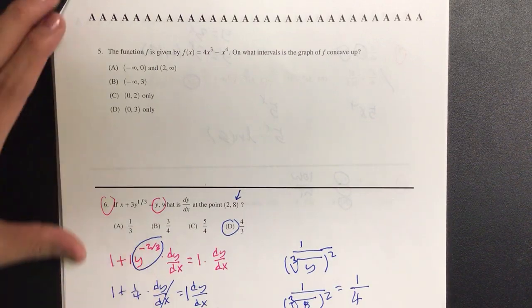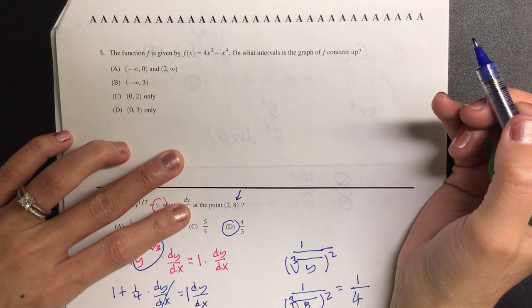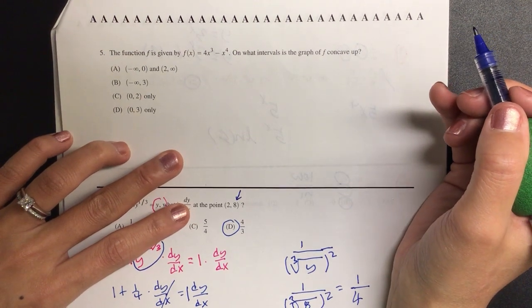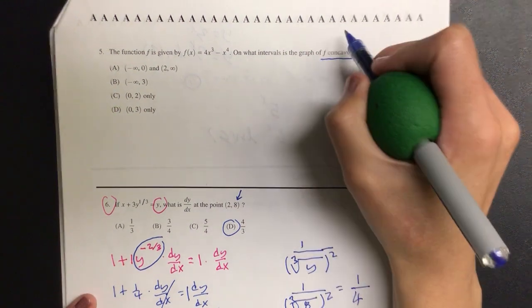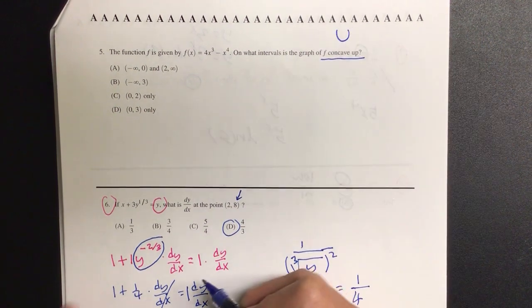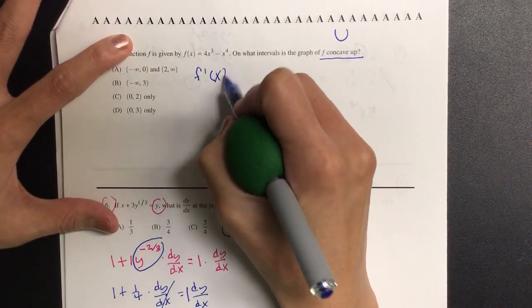The function f is given by f of x equals 4x cubed minus x to the power of 4. On what intervals is the graph of f concave up? So concave up looks like this. So I'm going to find the second derivative. Let's start with the first derivative.